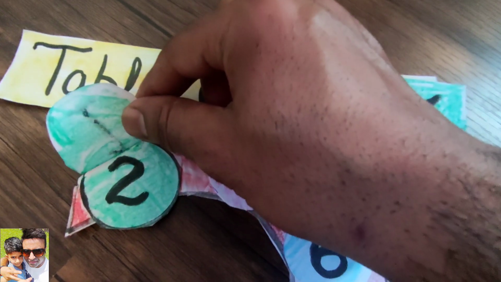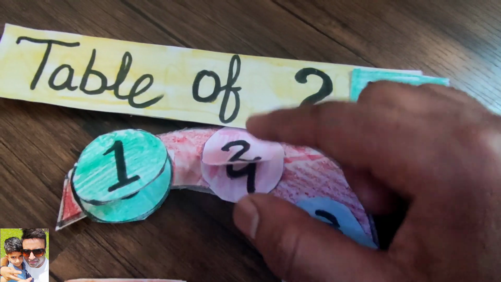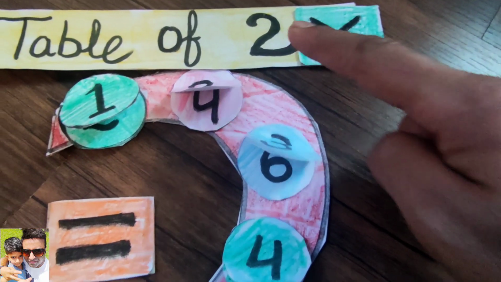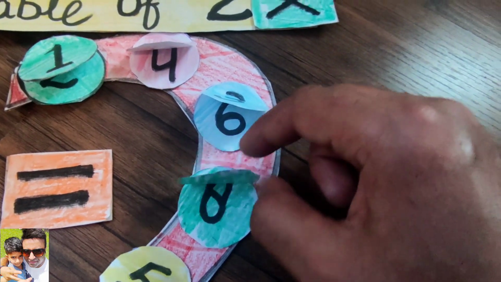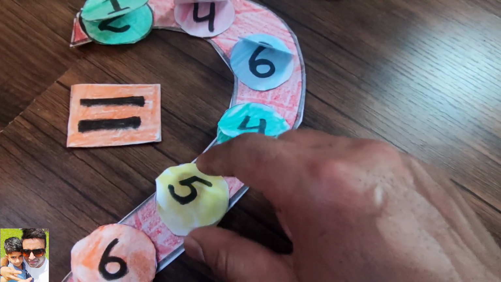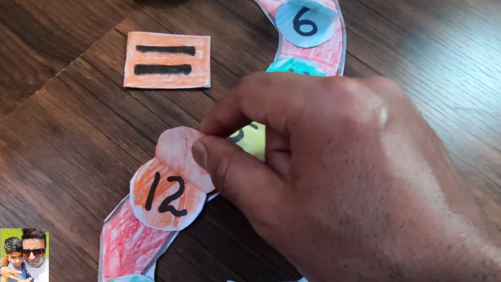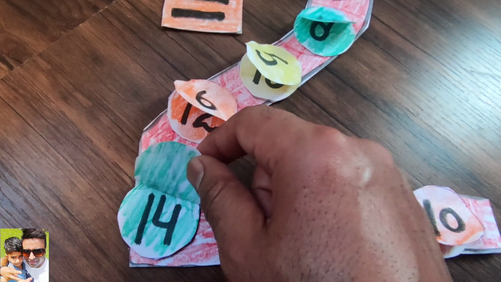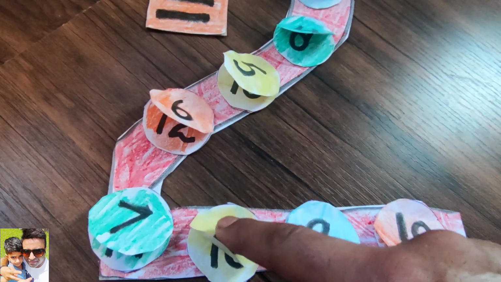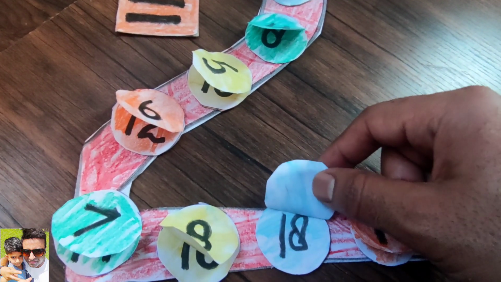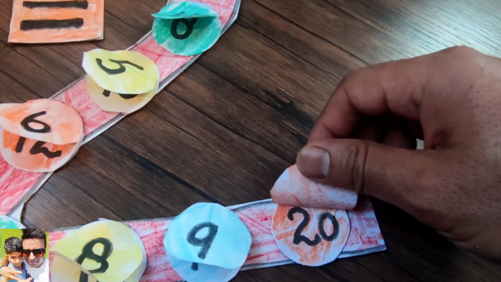2 ones are 2, 2 twos are 4, 2 threes are 6, 2 fours are 8, 2 fives are 10, 2 sixes are 12, 2 sevens are 14, 2 eights are 16, 2 nines are 18 and 2 tens are 20.